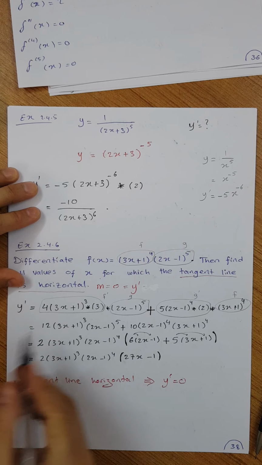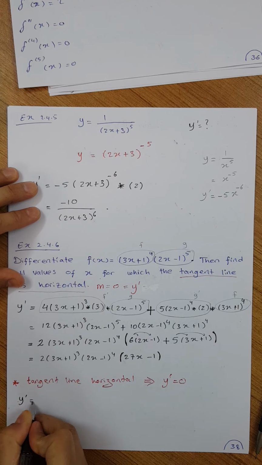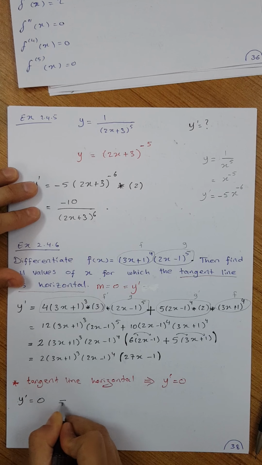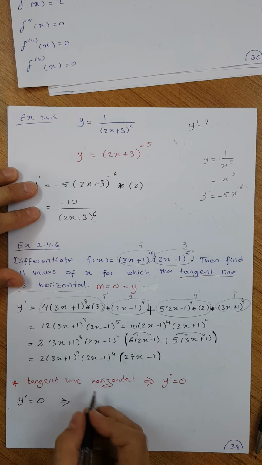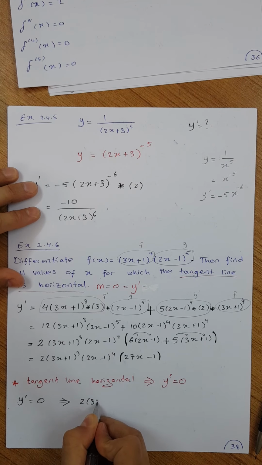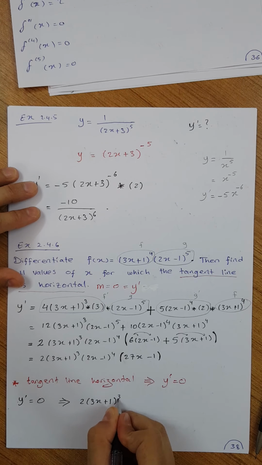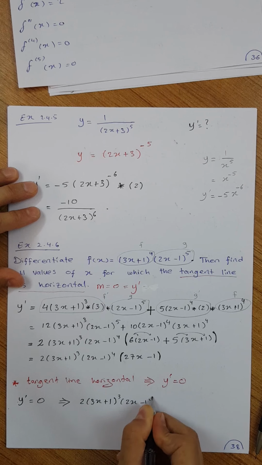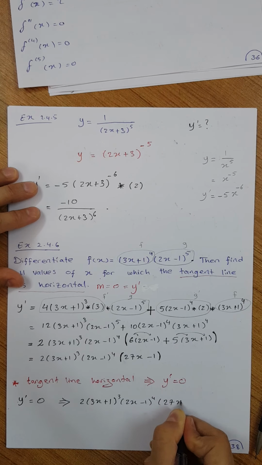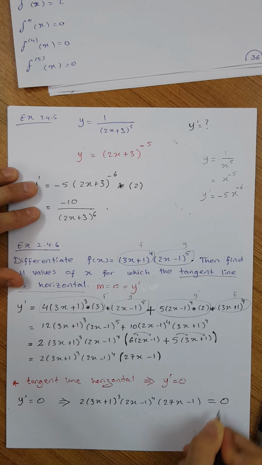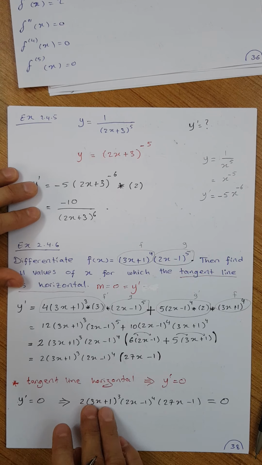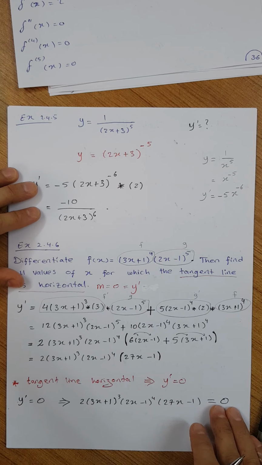So we are simply putting this one equal to 0. So I will get 2 multiplied by (3x plus 1) to the power of 3, (2x minus 1) to the power of 4, (27x minus 1), all equal to 0. I have got this multiplied by this multiplied by that is equal to 0.